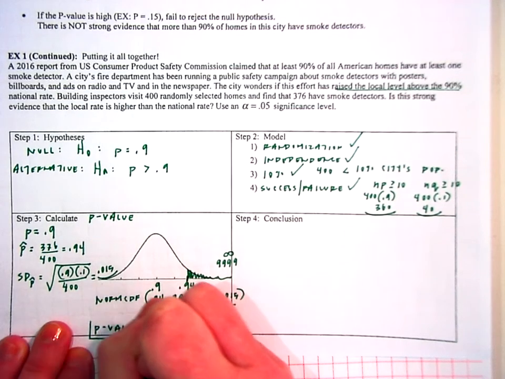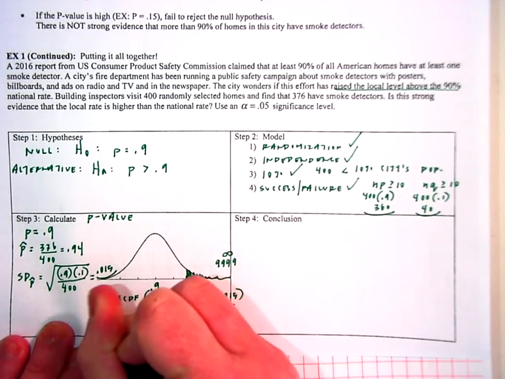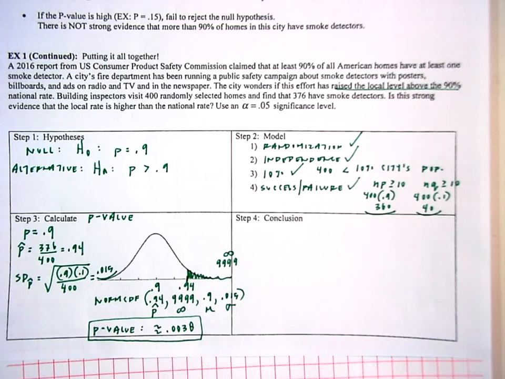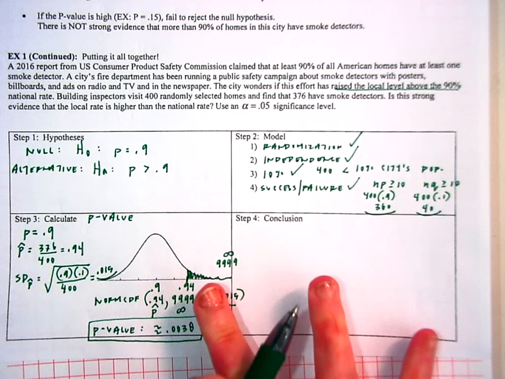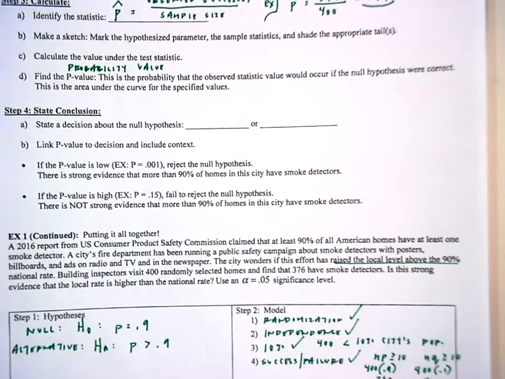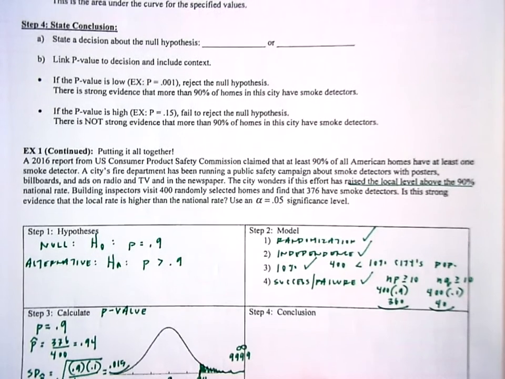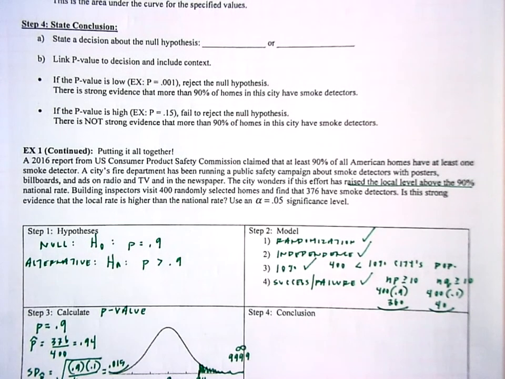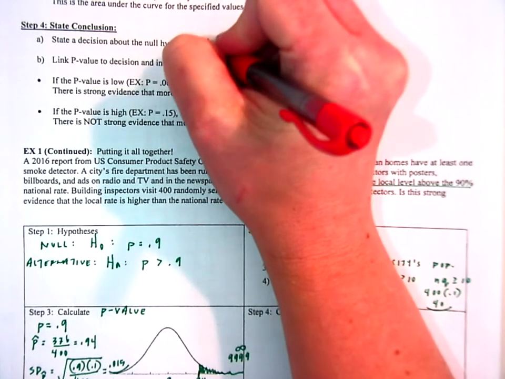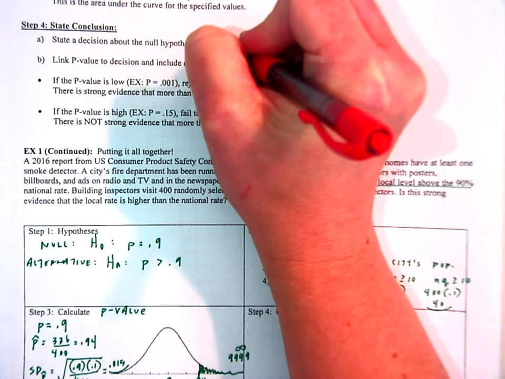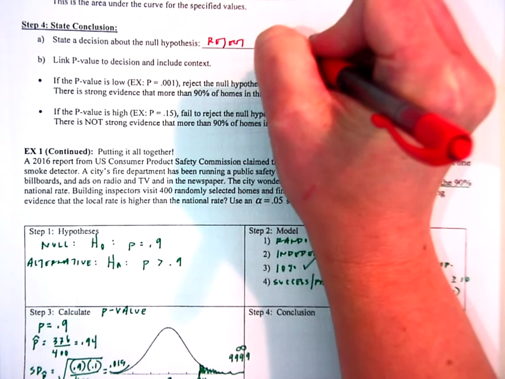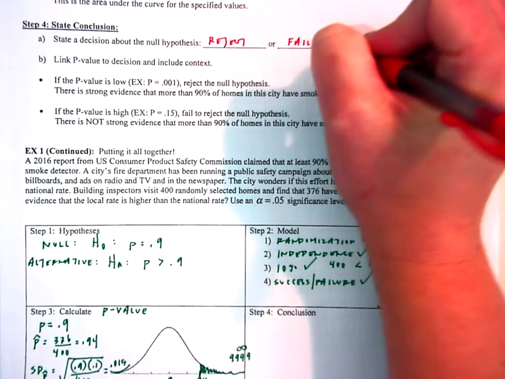Okay, so I've calculated. Now I just have to figure out what does that actually mean, right? So that's where I'm going to drag it back to here, that part 4, stating your conclusion. So we need to state a decision about the null hypothesis. We're either going to reject it, or we're going to fail to reject it.